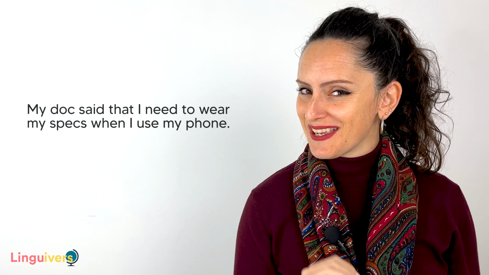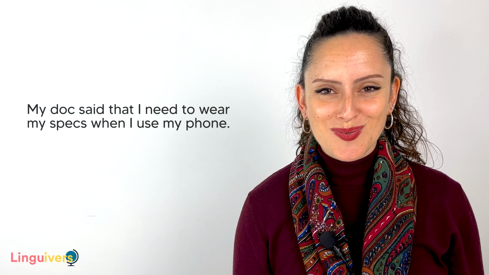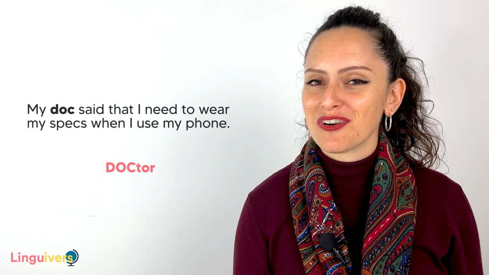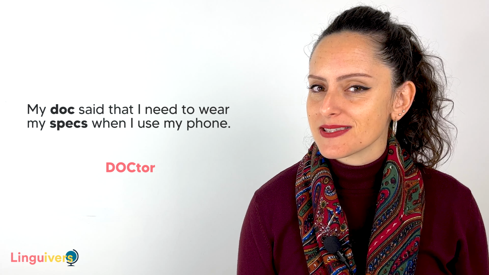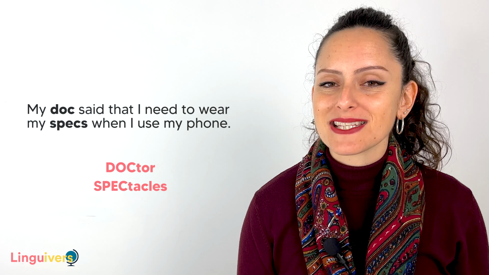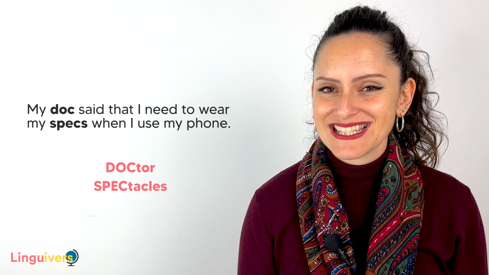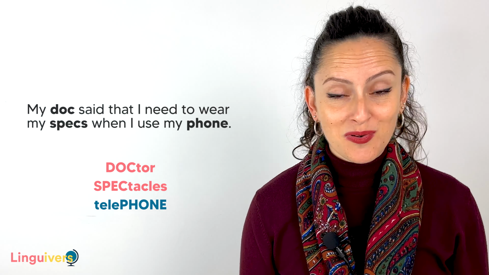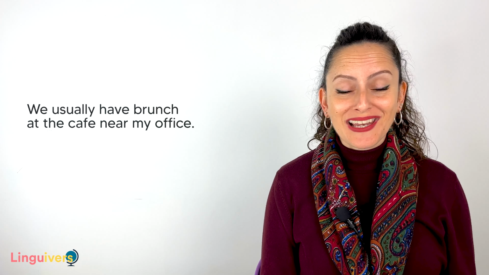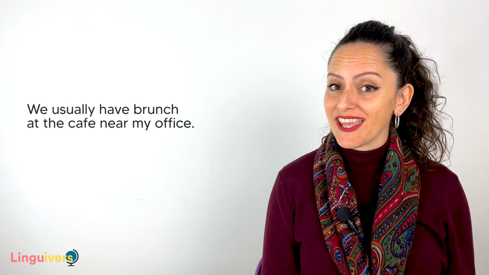We've got three clipped words here. The first one is doc, which comes from doctor. The second one is specs, which comes from spectacles, glasses. And the third one is phone, which comes from telephone or cell phone. Sentence 3. We usually have brunch at the cafe near my office.